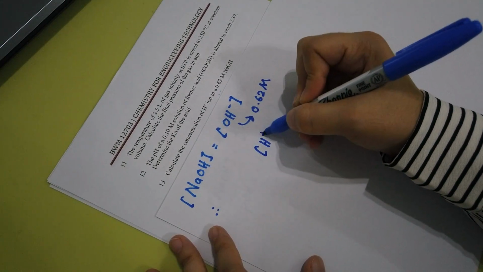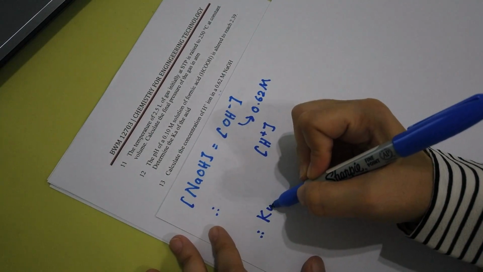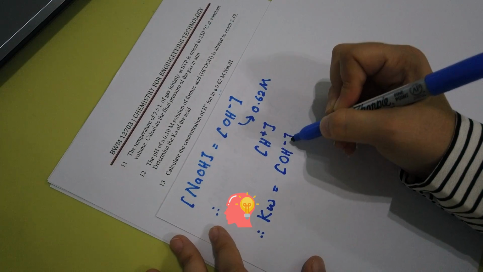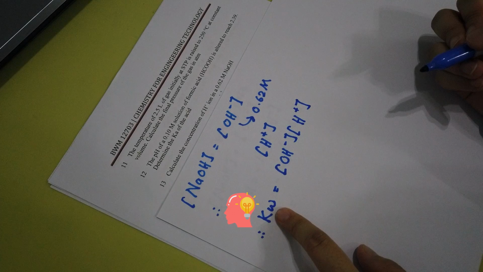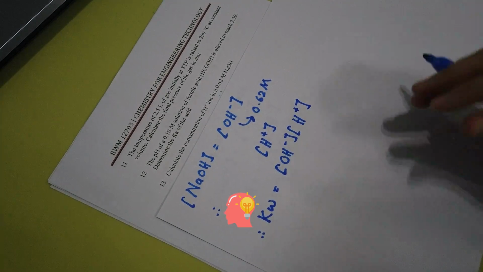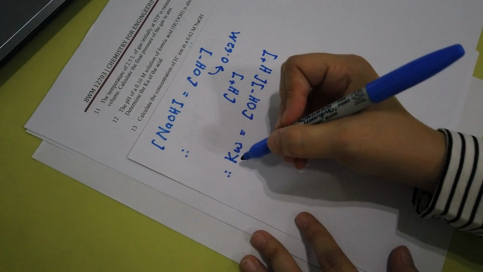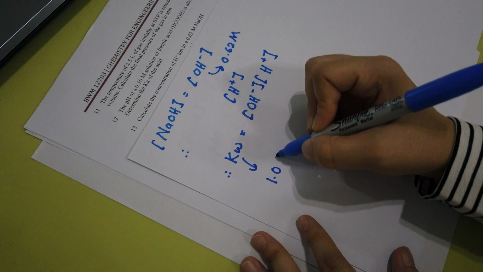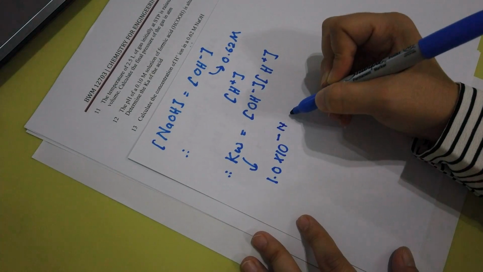to calculate the H plus, so you can use Kw equivalent to concentration of OH minus times concentration of H plus. Remember, this Kw is actually a constant value. The value of Kw you need to always remember is 1.0 times 10 to the power of negative 14.